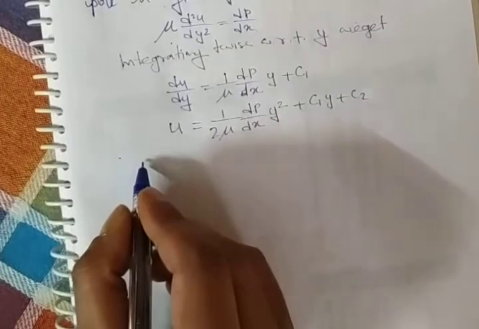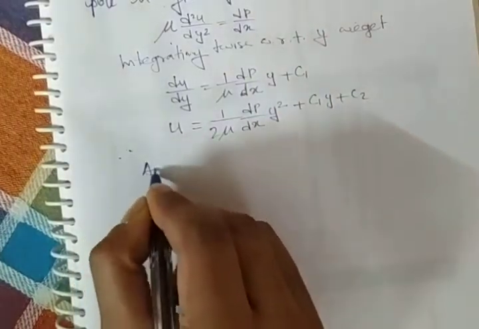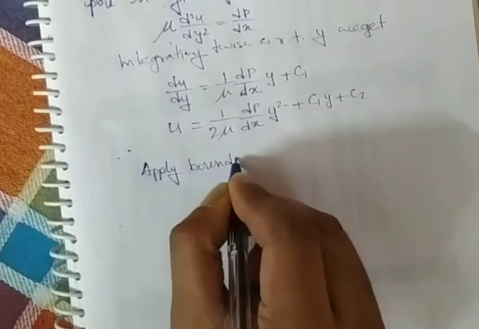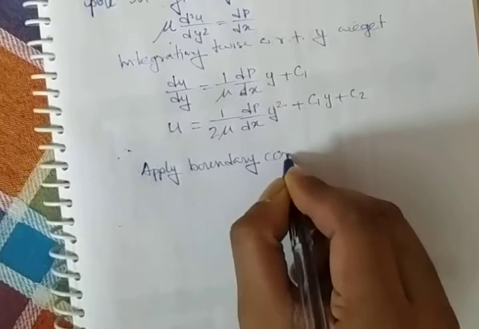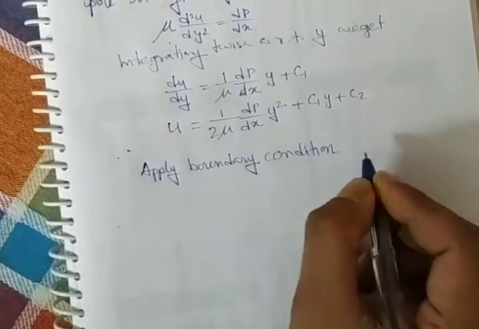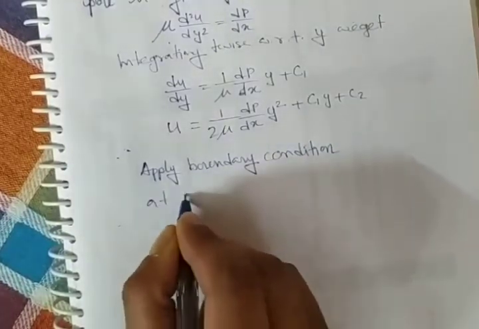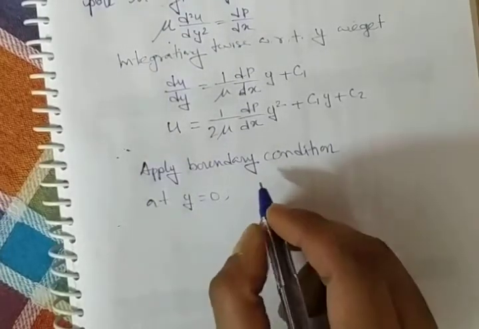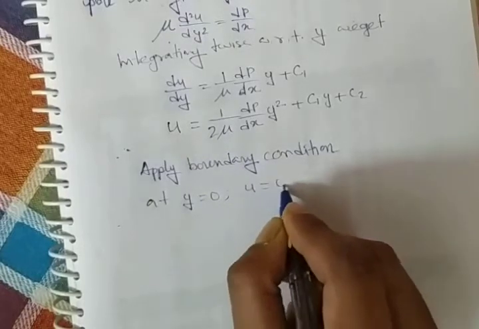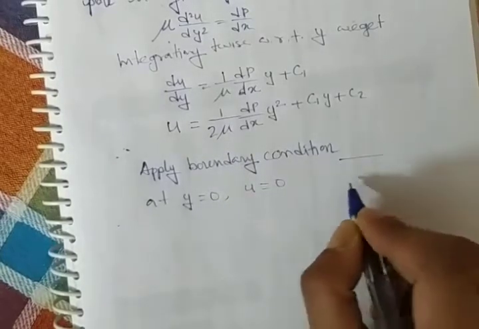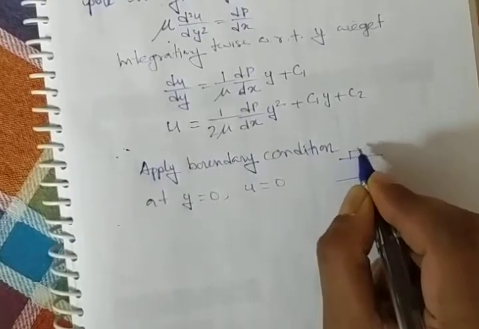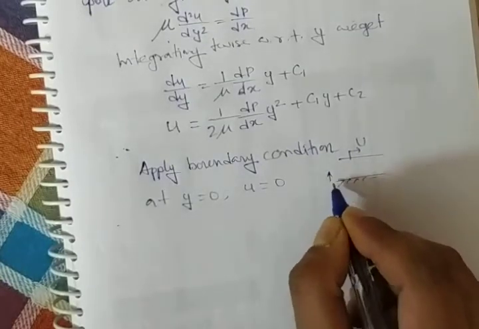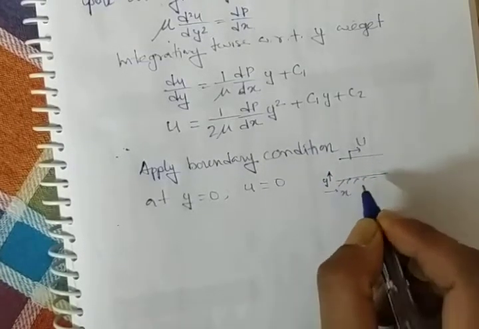Here we apply the boundary conditions. At y is equal to 0, u is equal to 0. This is your parallel plate, this one moving in direction u, this one is fixed, this direction is y, this direction is x.